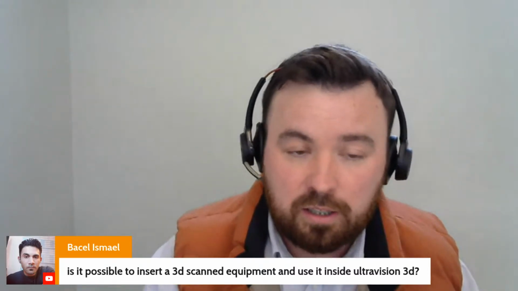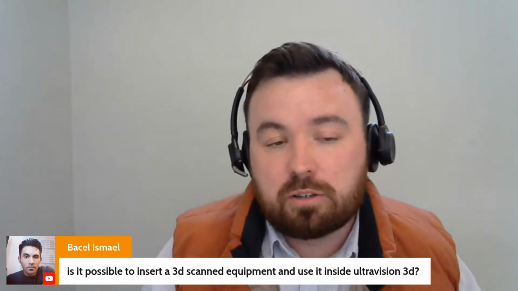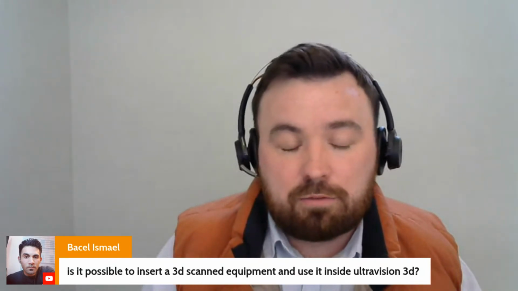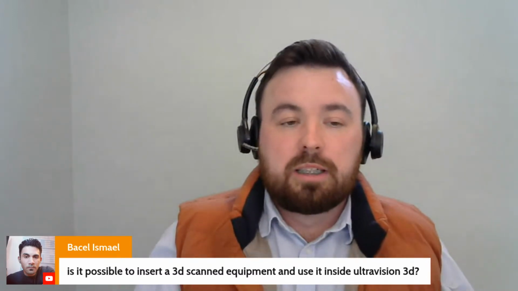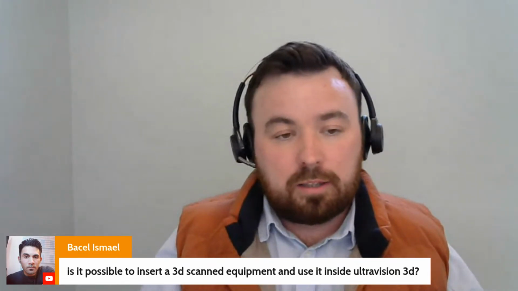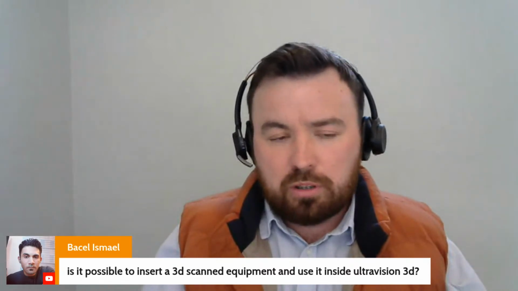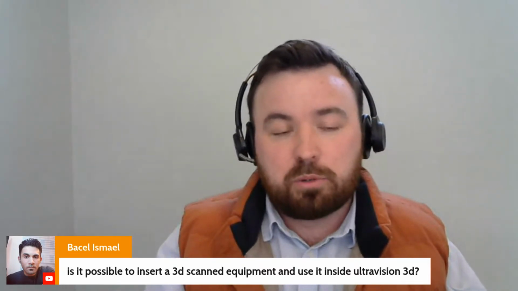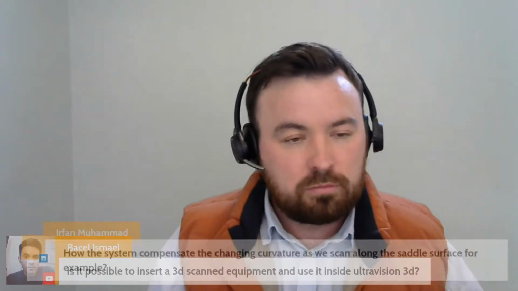So if you were to gather a profile using one of these scanners, you would need to convert that in a standard CAD format into SAT format. You need to close the body of the model as well and make sure it fits some parameters to make it useful inside Ultravision. But it's possible. You could scan it, but you need to convert it to an SAT before you put it into Ultravision.